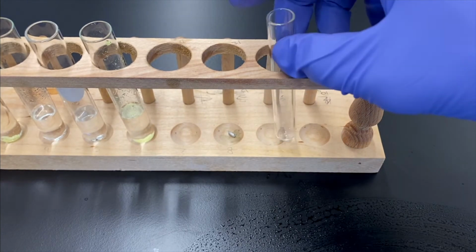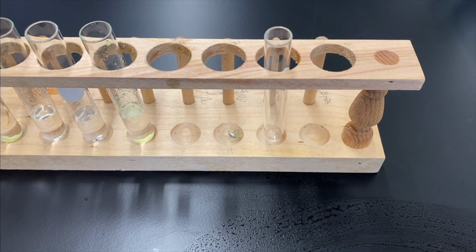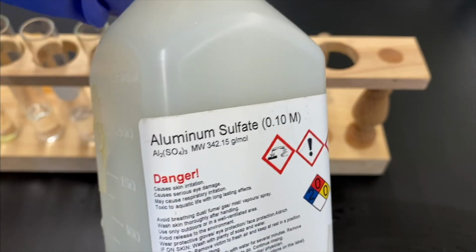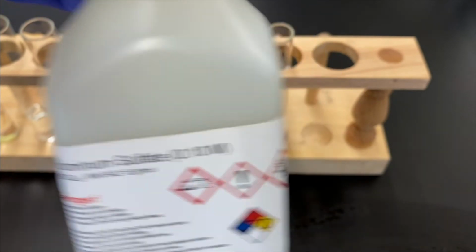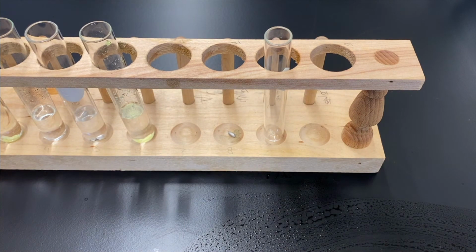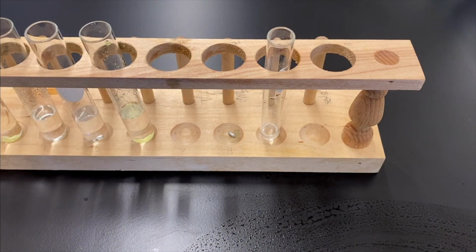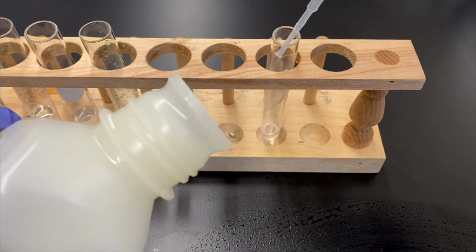All right, now we're going to check out amphoteric behavior. So we're going to use aluminum sulfate. And as we're setting this up, start to ask yourself, what does amphoteric mean? Is it kind of like amphibian?